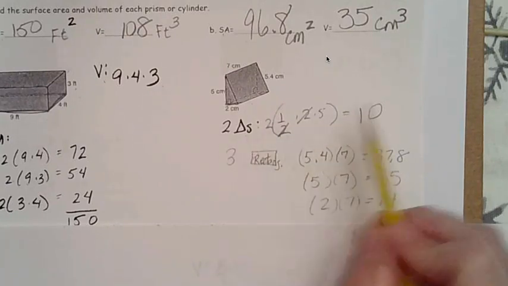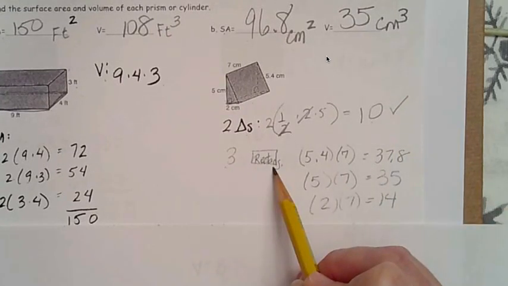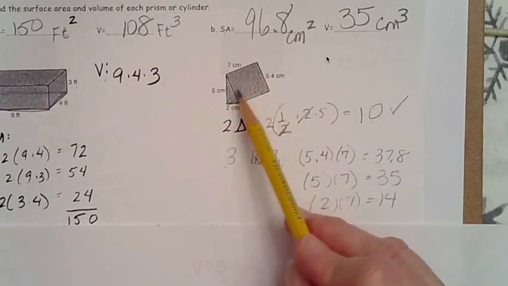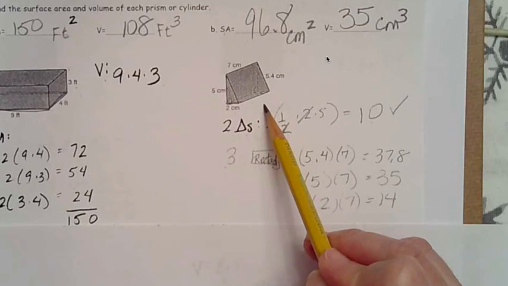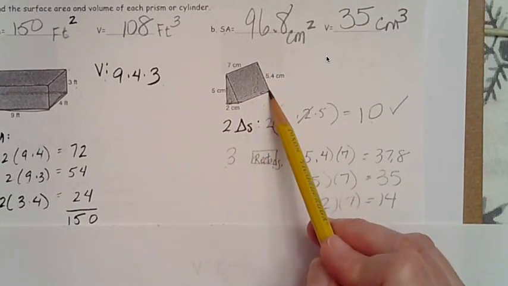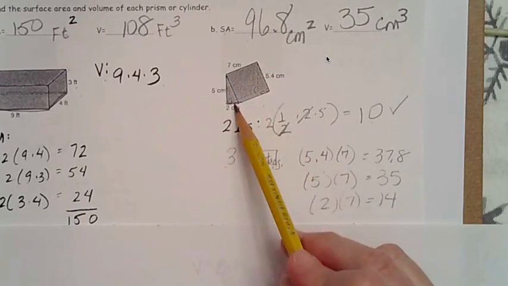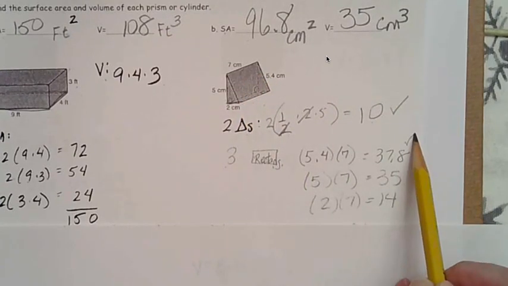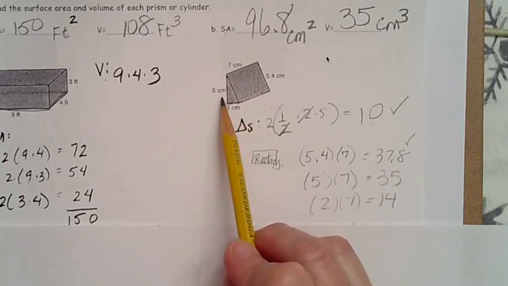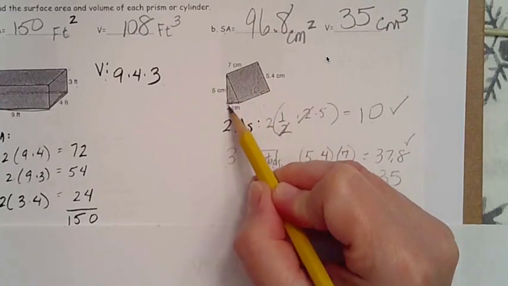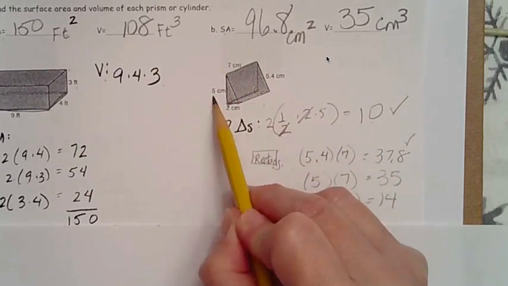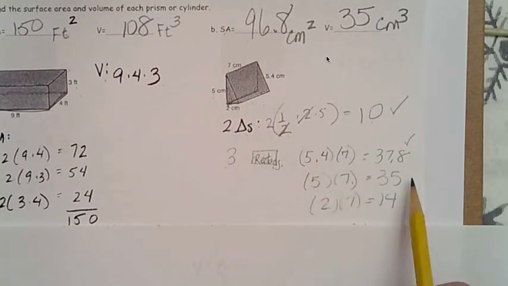And that takes care of my 2 triangles. I have 3 rectangles. So if I am going to consider the rectangle that's kind of this biggest one going down on the right, then that is going to be 5.4 times 7. So that's that front rectangle. That's this guy. Check. I also have a big rectangle in the back, and if I trace that rectangle right here, those dimensions are 7 times 5, or 5 times 7. There it is. That's 35.